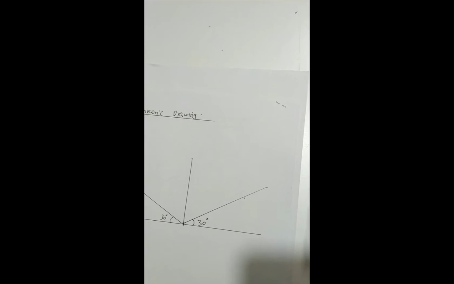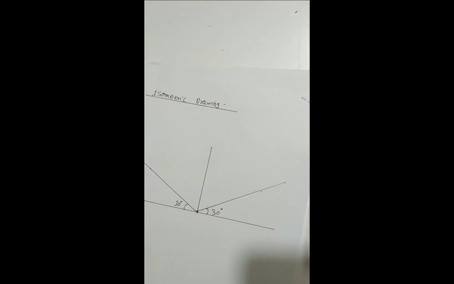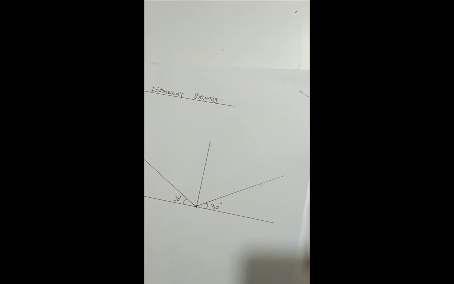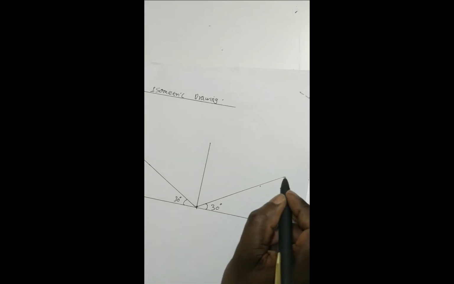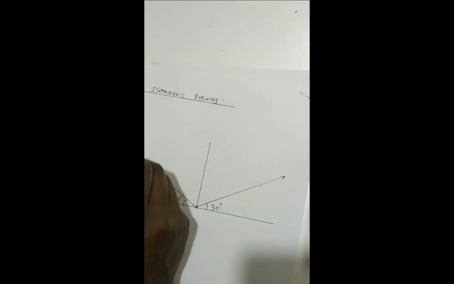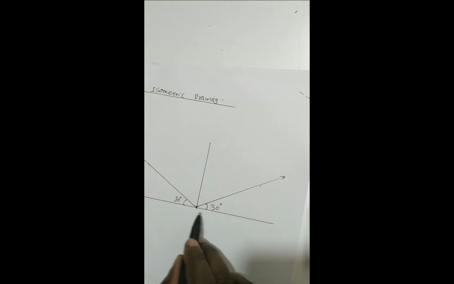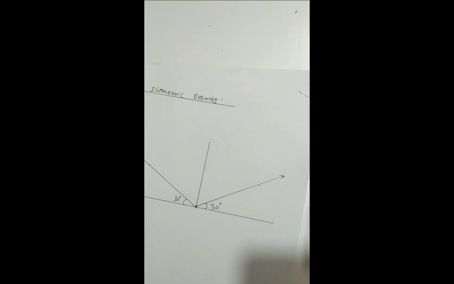Today we are going to look at isometric drawing, and this isometric drawing is used to draw a three-dimensional figure. As you can look at the rules that we are going to follow for isometric drawing. So we have the isometric axis inclined at 30 degrees from the horizontal.